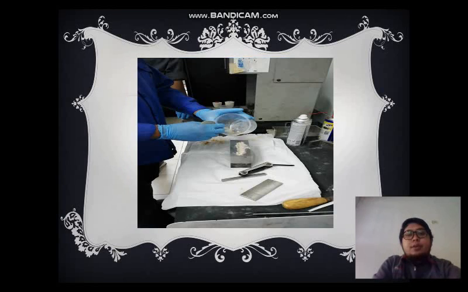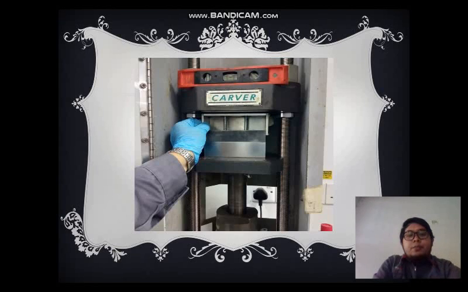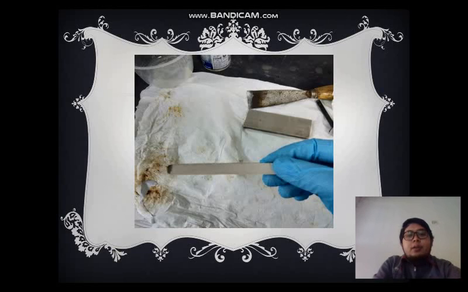Next, make one sample of bentonite, bauxite and kaolin with the given dimension. Insert the mixture into the mold. Compress the sample with a pressure of 9 metric ton for 1 minute. After that, the sample is taken out from the mold.